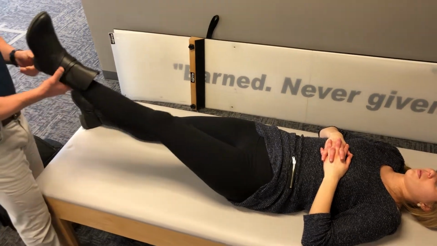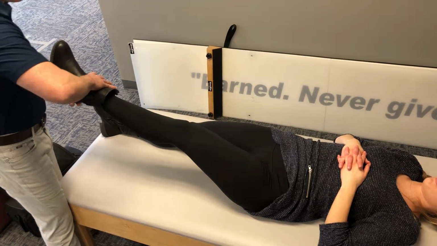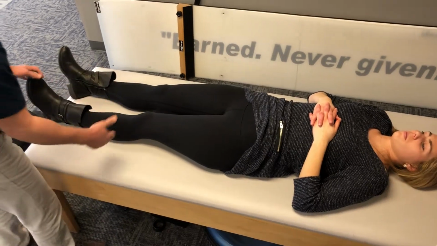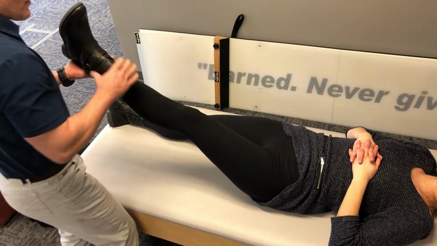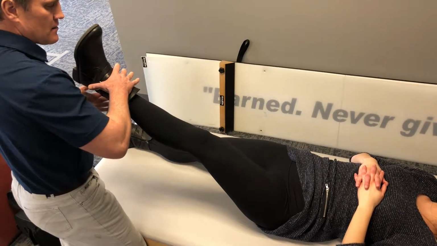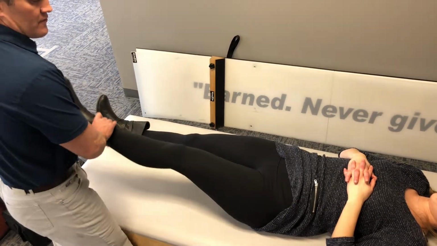We could retest there. Hold. Look for any compensation. Relax. We can do our PICS in that position. So relax. Okay, you're gonna hold. Now hold. Gentle resistance. 6 seconds. Times 6 contractions. That's for the first protocol.